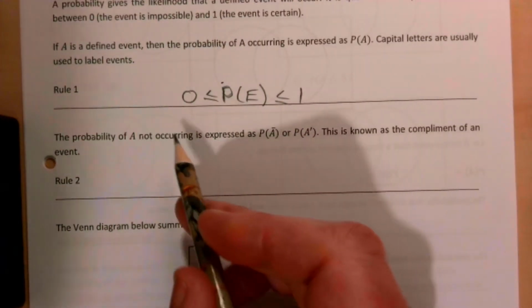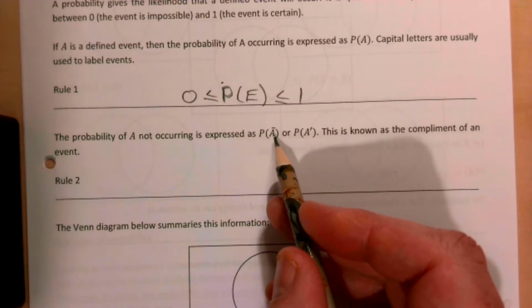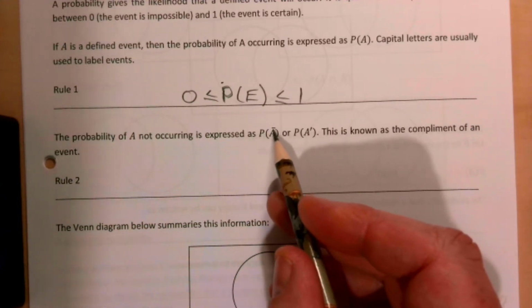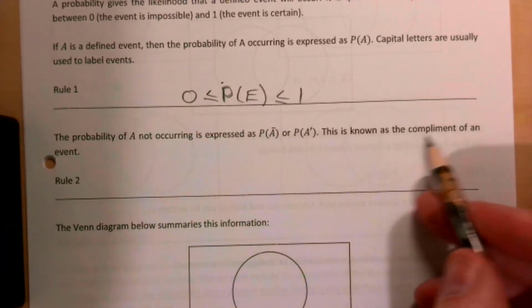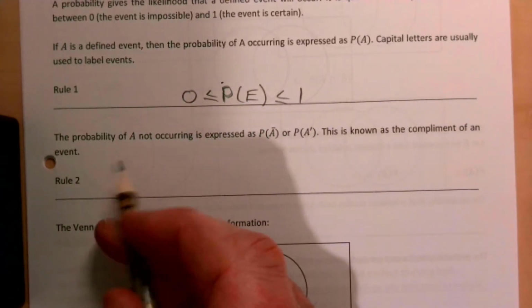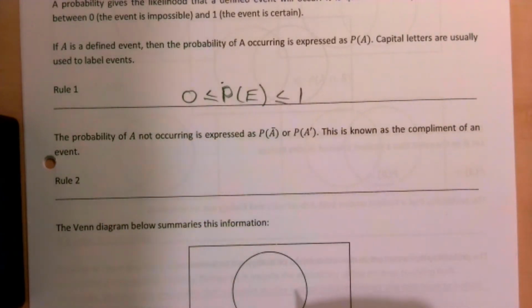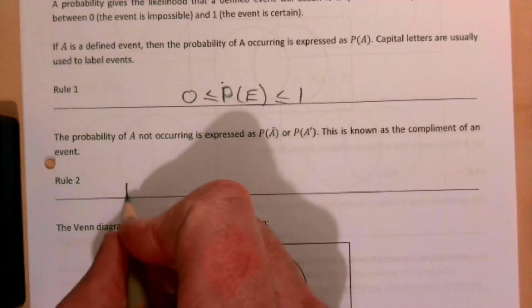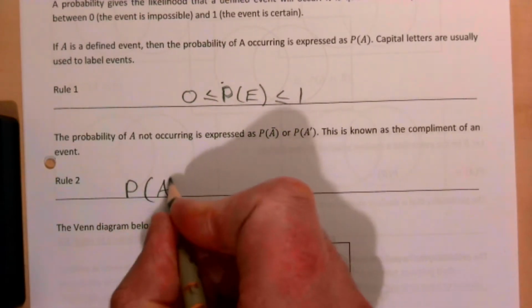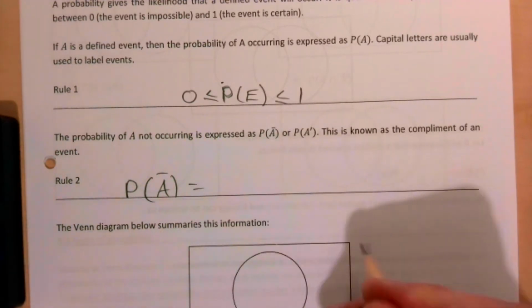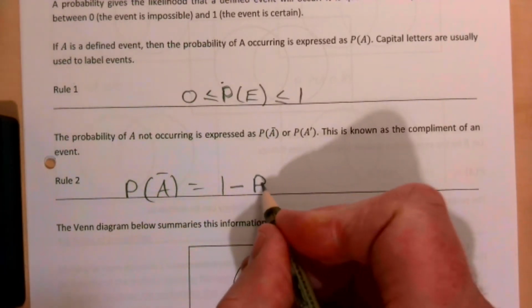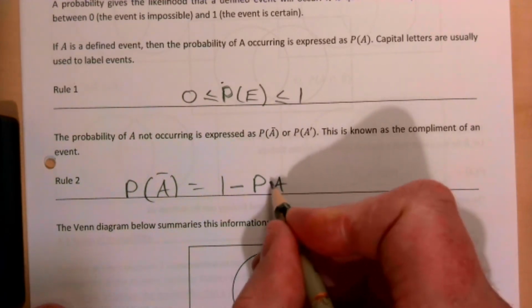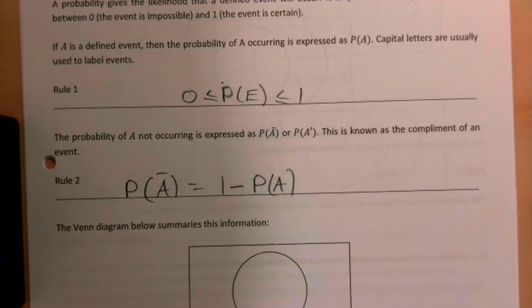The probability of A not occurring is expressed then as P of A with a wee hat over it, or P of A prime. This is known as the complement of the event, and the probability of an event not happening is equal to 1 minus the probability of the event happening.